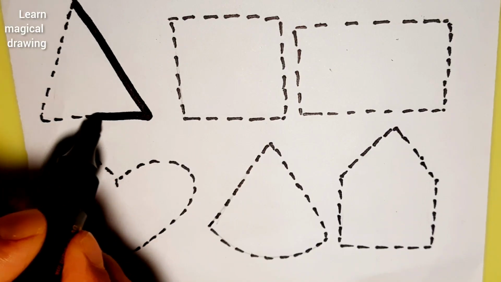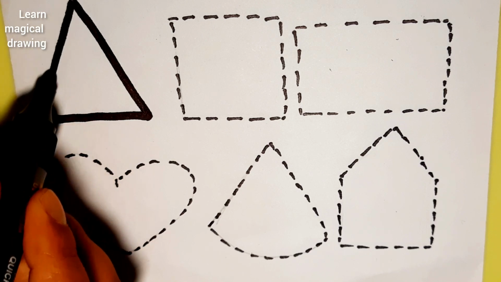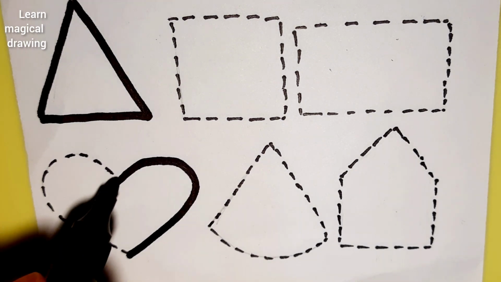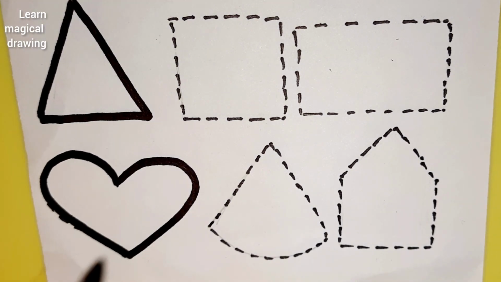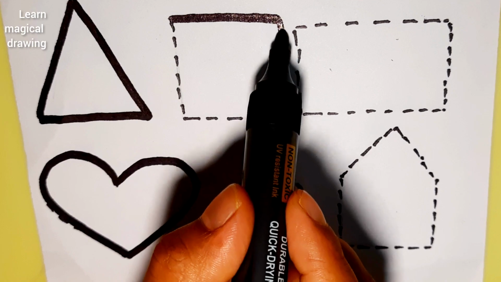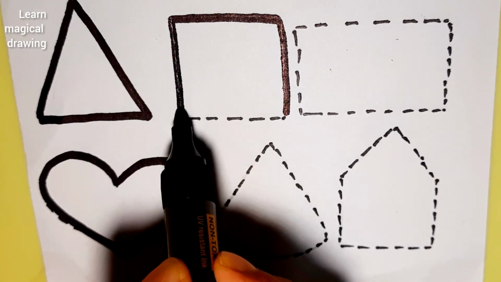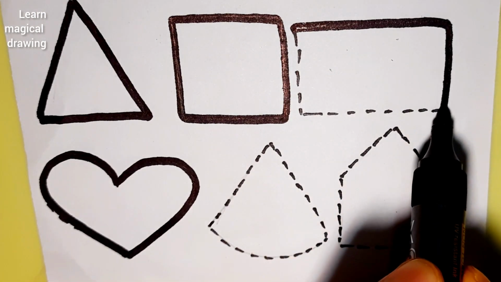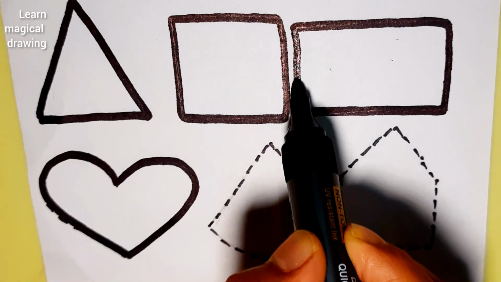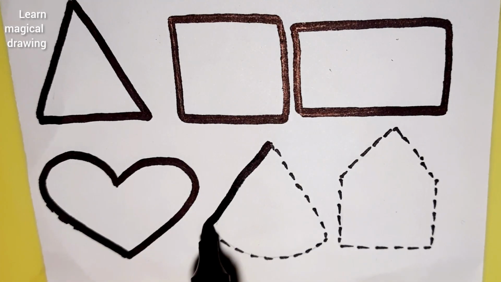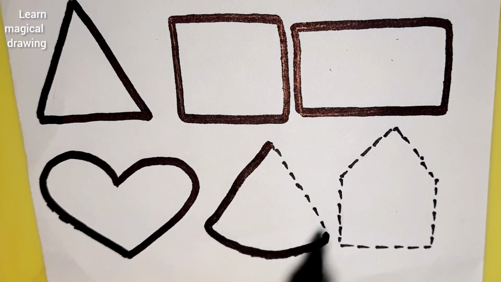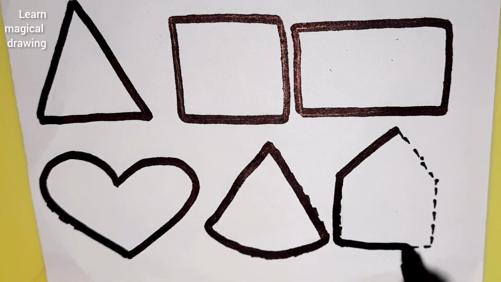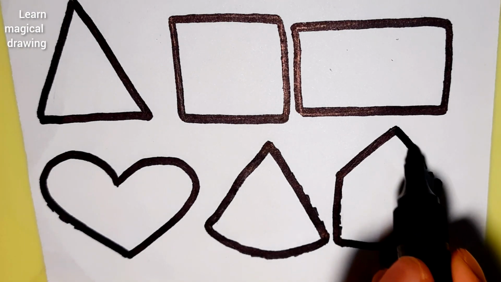Let's learn some shape. Triangle, heart shape, square, rectangle, cone, pentagon.